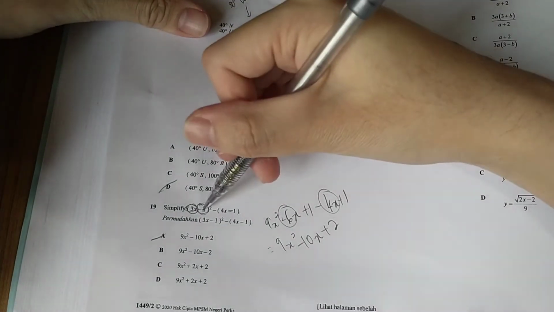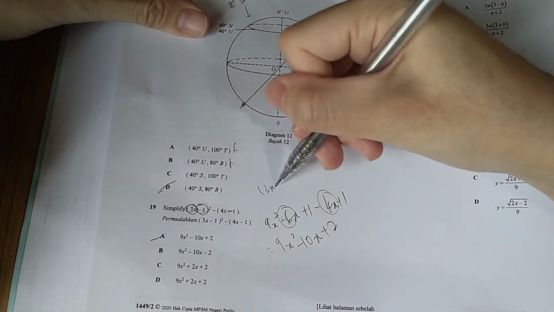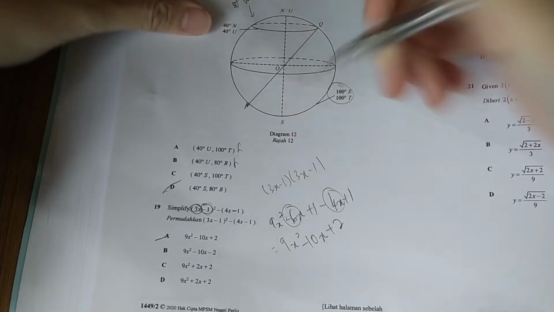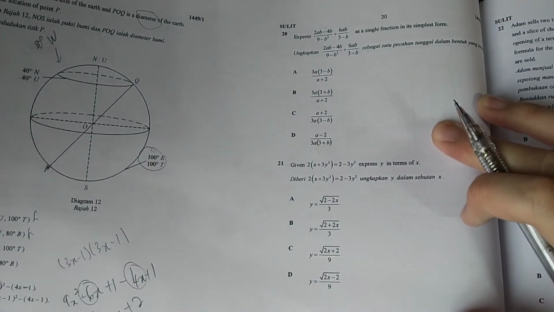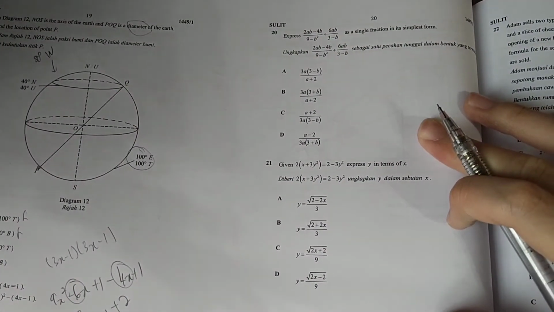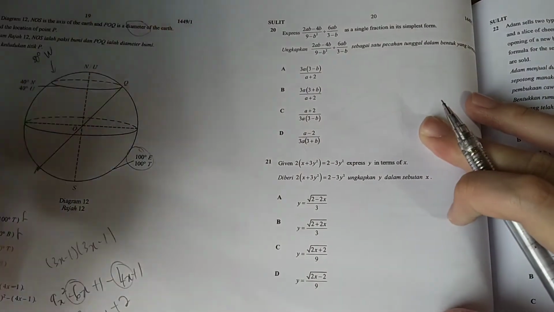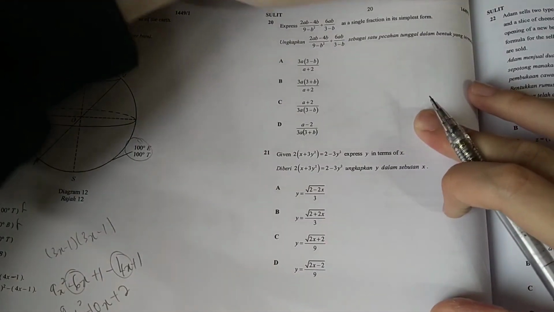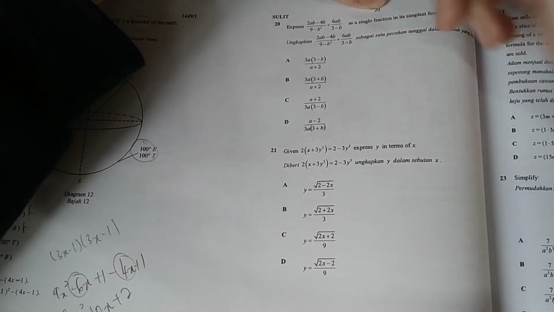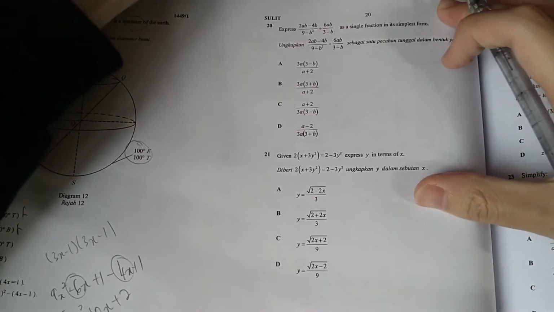Alright? If you don't know how to expand it like this, then just do it step by step. 3x minus 1, 3x minus 1 like this. But I will not teach all the basic things. This is just a video to go through all the questions. It's like a last minute revision. So don't expect me to talk about every single basic. I won't teach all the details.